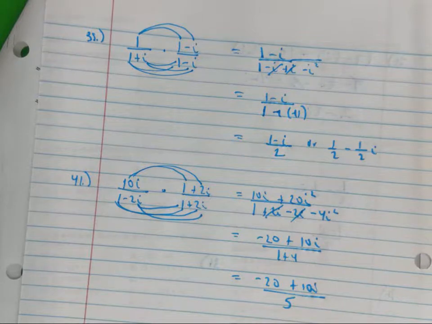Number 2 is page 56, number 32. There's more than one answer. You just write the complete answer. I'm just saying, if there's more than one answer, write it. Number 32.